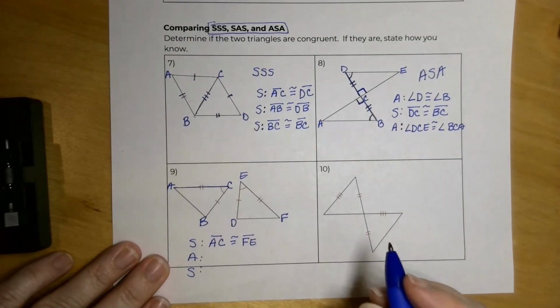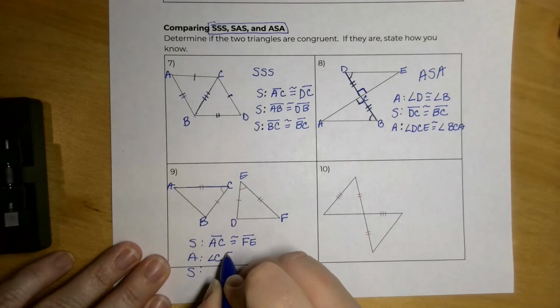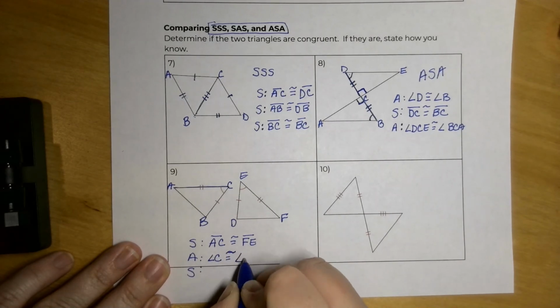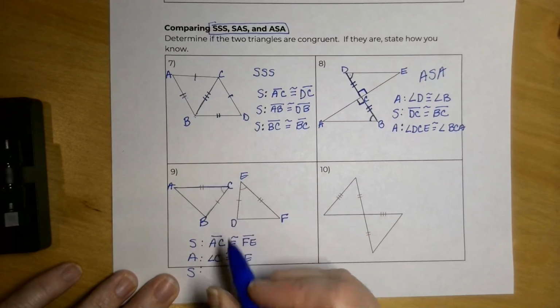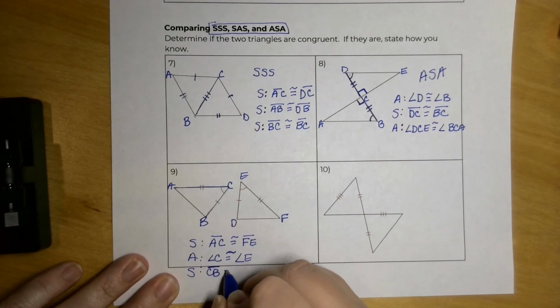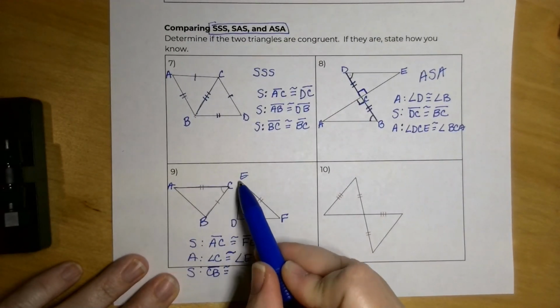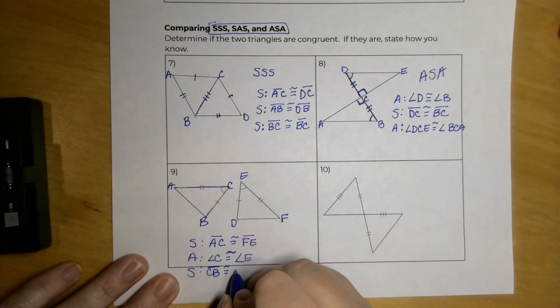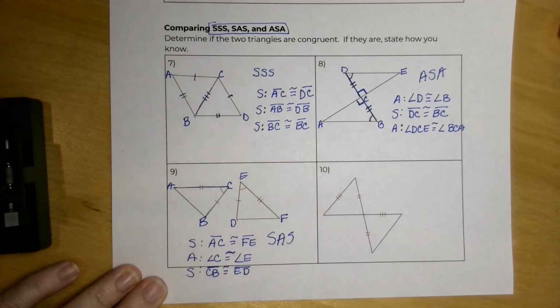Okay, the angle between, that would be angle C, is congruent to angle E, and then the other side would be CB is congruent to, following the single tick mark, from the marked angle to the unmarked angle would be ED. I do have side, angle, side.